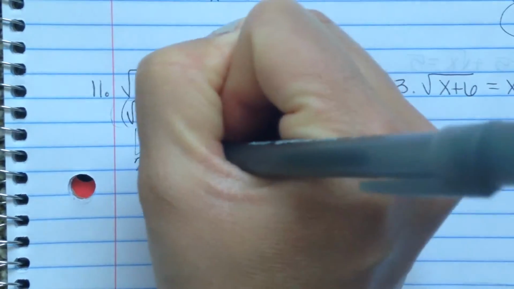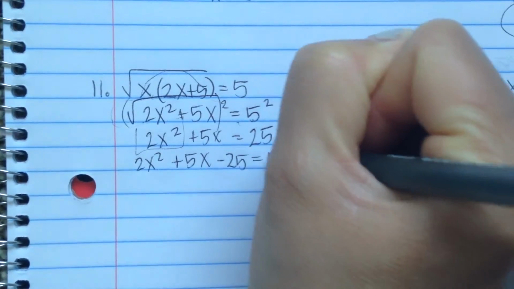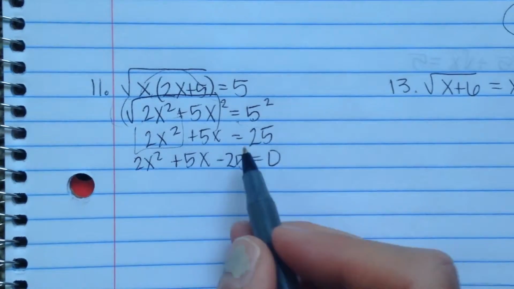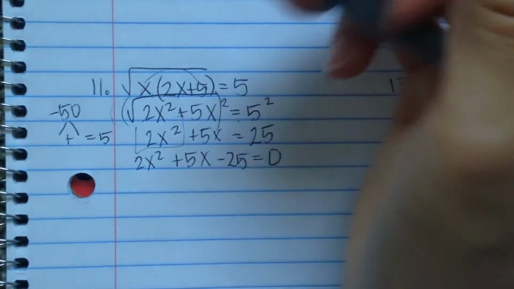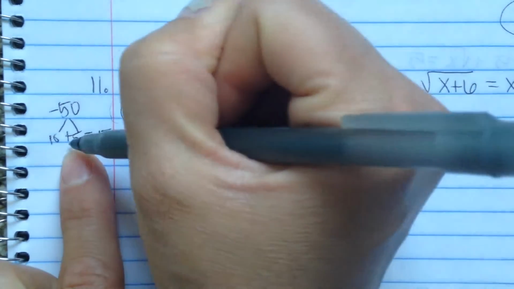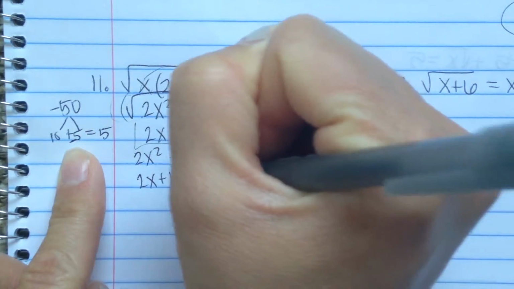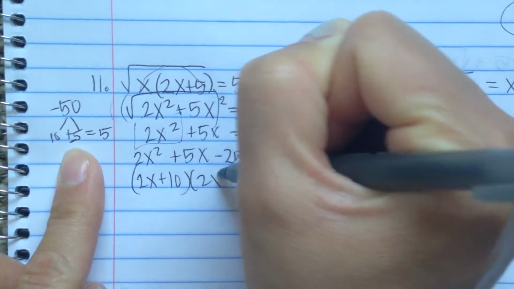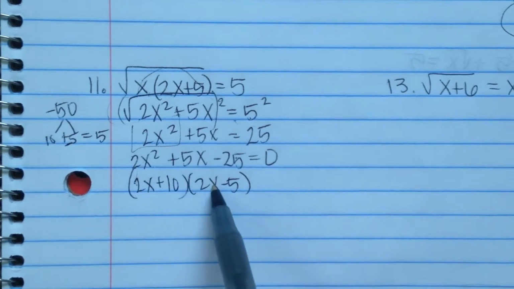So we have 2x squared plus 5x, okay, and then minus 25. So I'm going to try factoring this. So 2 times negative 25 is negative 50. Two numbers that multiply to get negative 50 and add up to get 5. That's going to be 10 and 5. And I just have to figure out which one's going to be negative, so that's positive 10, and then negative 5. So then I'm going to have 2x plus 10, 2x minus 5. Now remember, that is a 2x squared, so the 2x goes here and there.